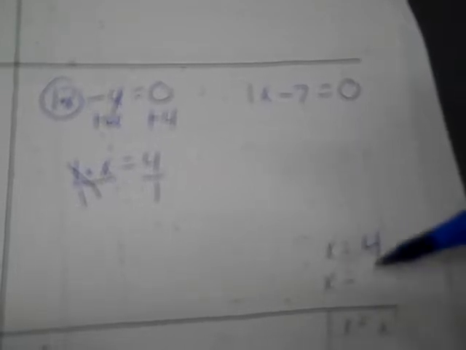There's your first answer. 0 is not going to be one of the answers today, because both of these factors have a minus or a plus I need to undo. And then I plus 7, 1x equals 7. Then divide by the 1. 7 divided by 1 is 7. 4 and 7 are the two answers for the x variable.